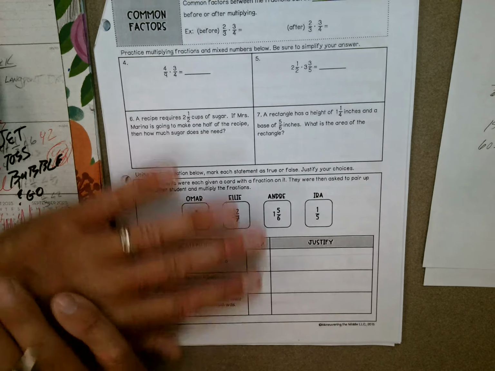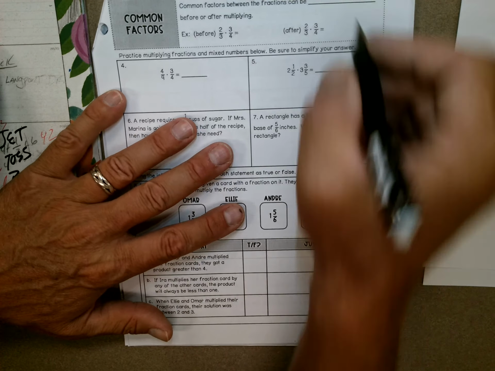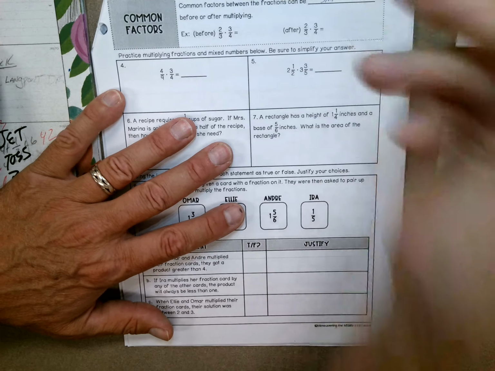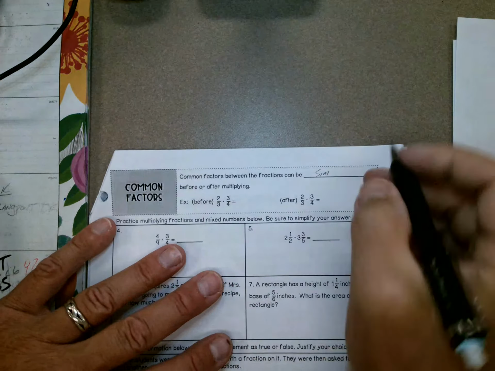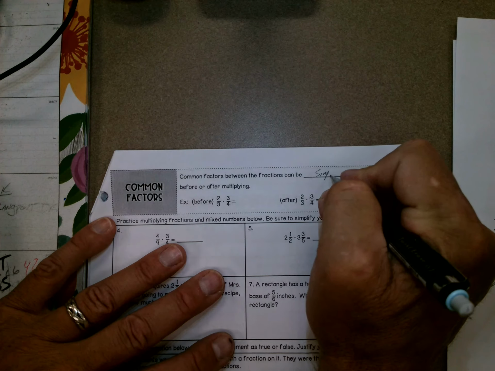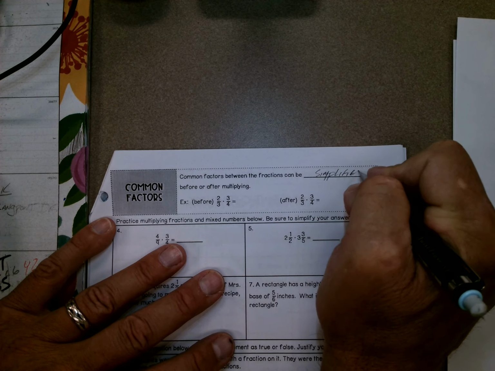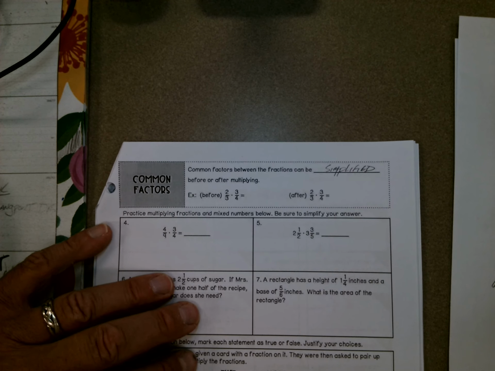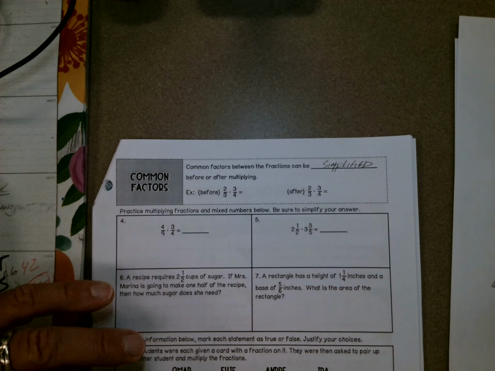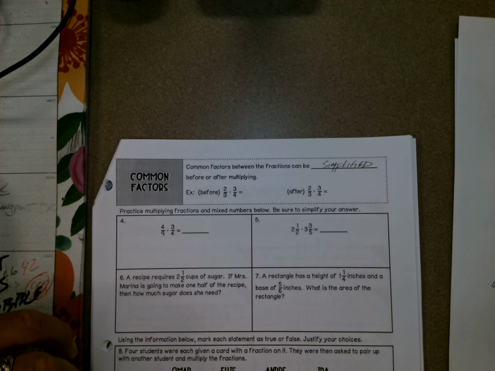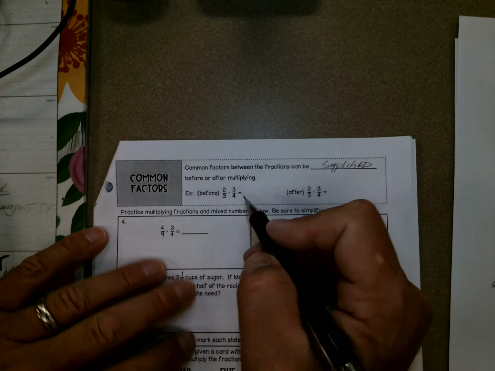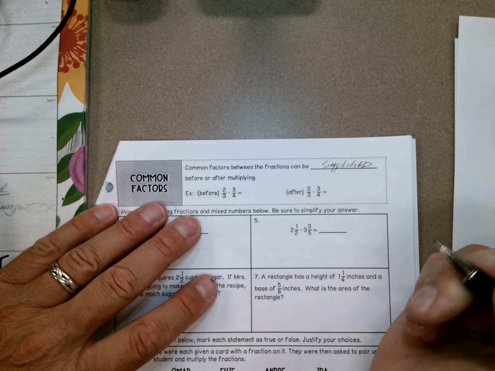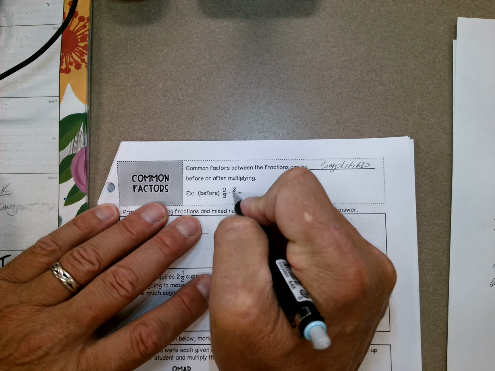So, common factors between fractions can be simplified before or after multiplying. So what we do is we're going to call this factoring, all right? And what we're going to look for is the same number on the top and bottom, or two numbers in the top and the bottom that have a common factor. So, for example, if I have 2/3 times 3/4, I can factor these out.